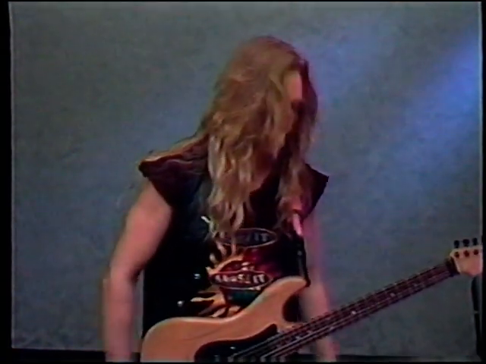Okay, let me play the solo for you, all right? I'll play the whole solo. There's some harmonics and stuff in there. And then we'll see how it goes. This is section 62.